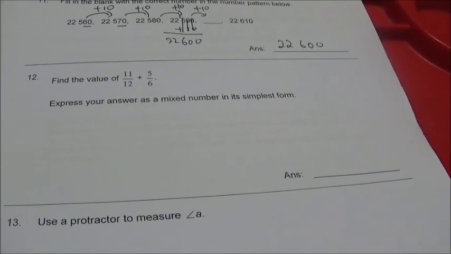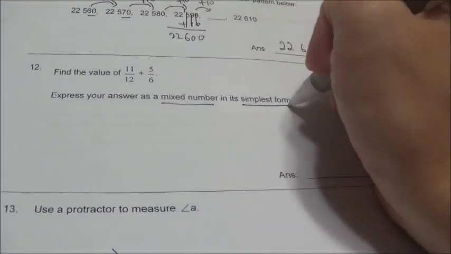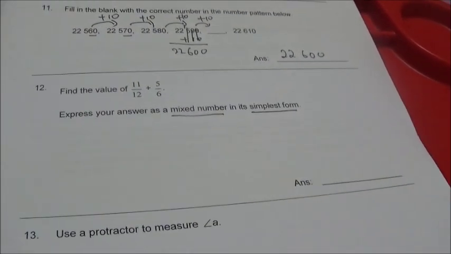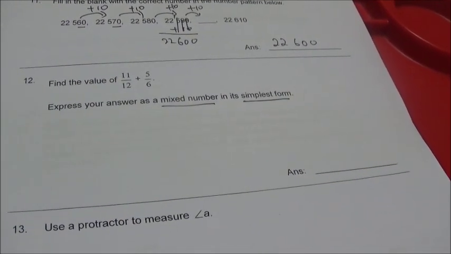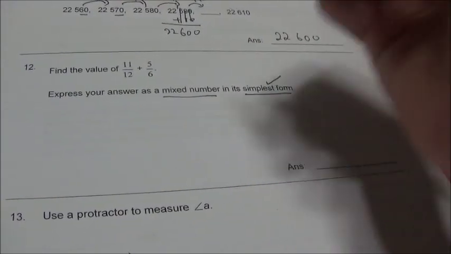Find the value of 11 over 12 plus 5 over 6. Express your answer as a mixed number in the simplest form. Okay, mixed number meaning there must be a whole number and a fraction. Simplest form means the lowest form. Please do not forget about this thing.